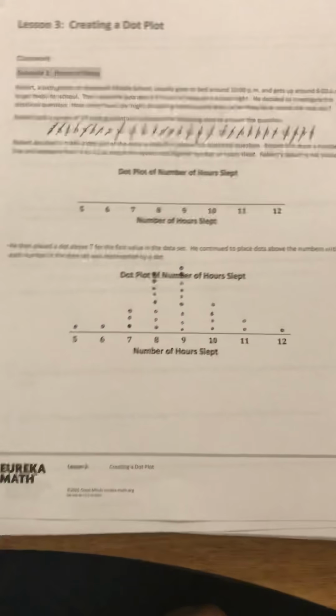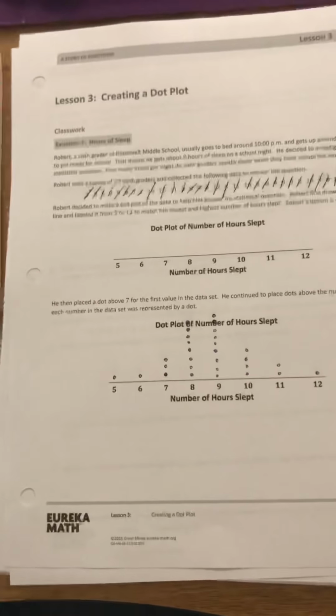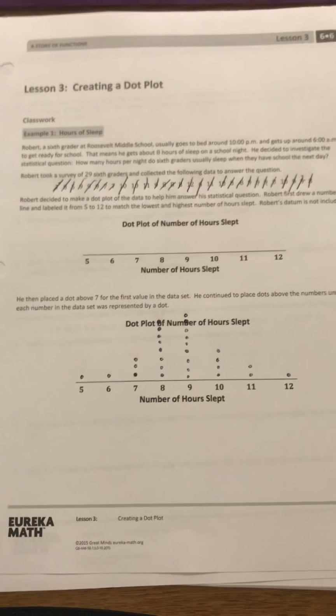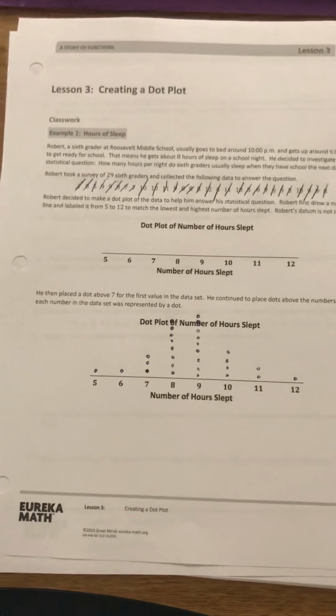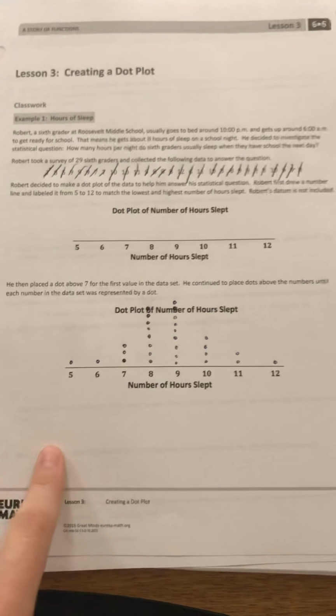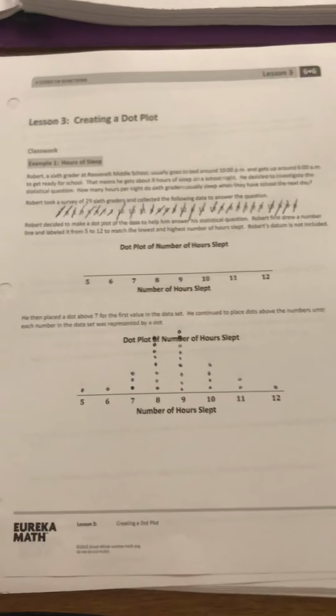Okay, what does your data look like? What is the most common? So what is our mode for the number of hours slept, or that a typical 6th grader sleeps? Once you find the mode, I want you to write that number of hours right below here so that I know that you are following those directions. What is the mode?